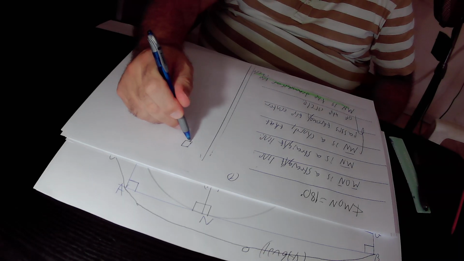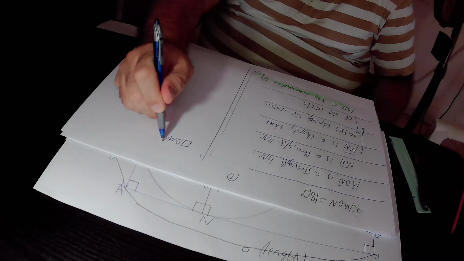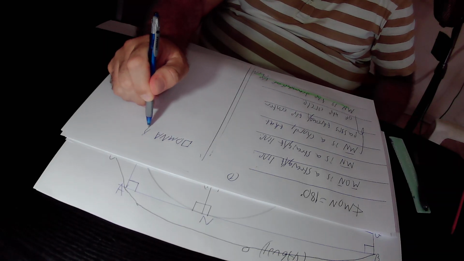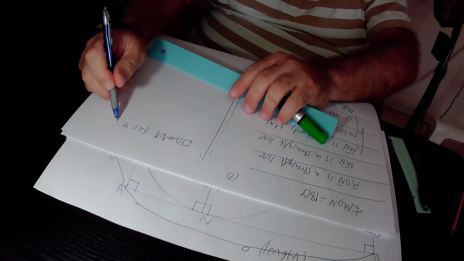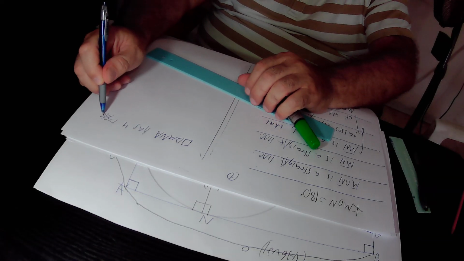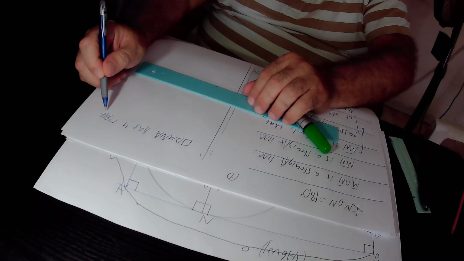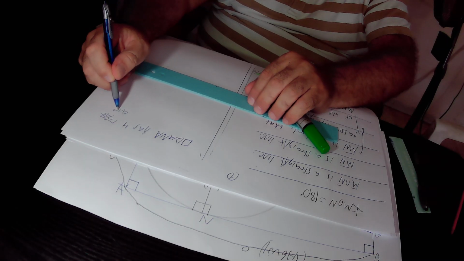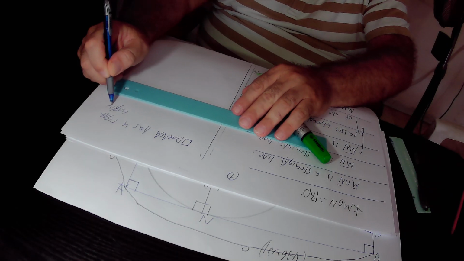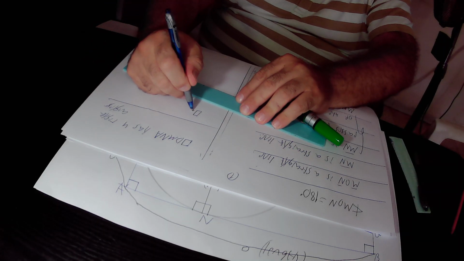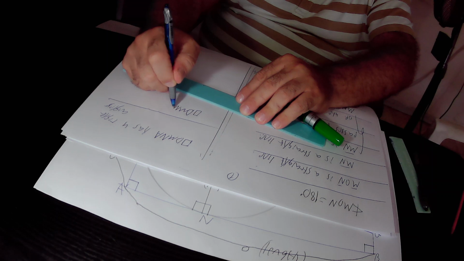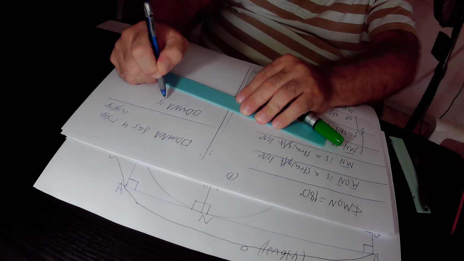So quadrilateral DMNA has 4 right angles, and therefore quadrilateral DMNA is a rectangle according to rule 5.